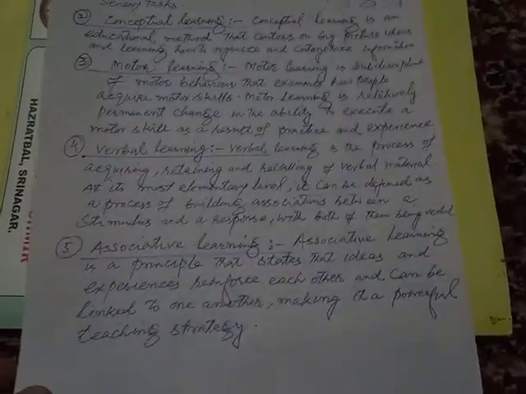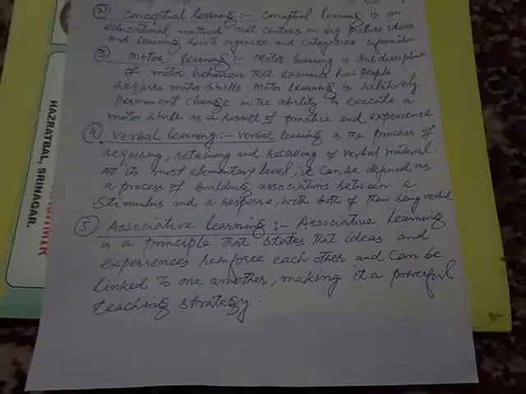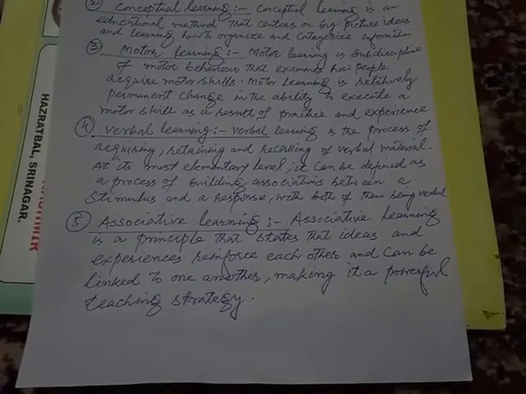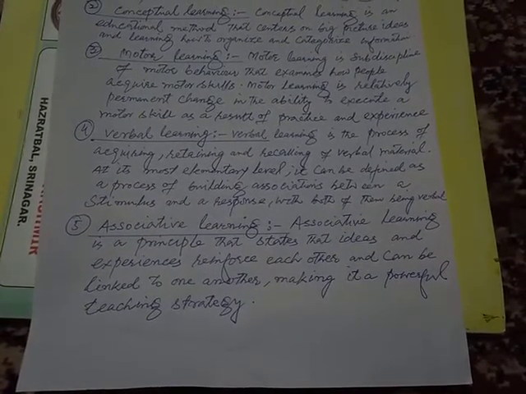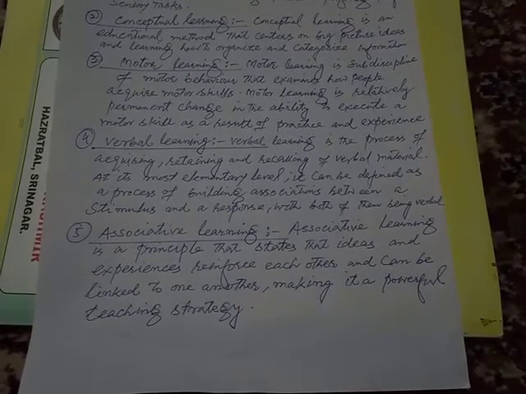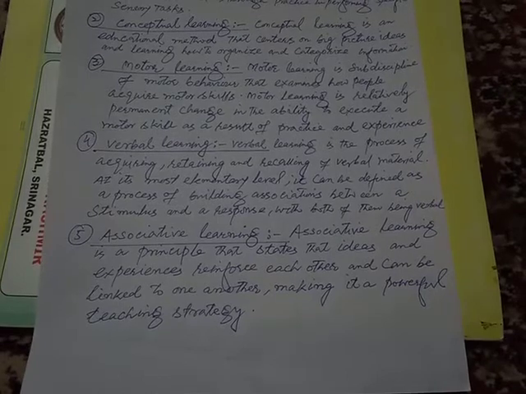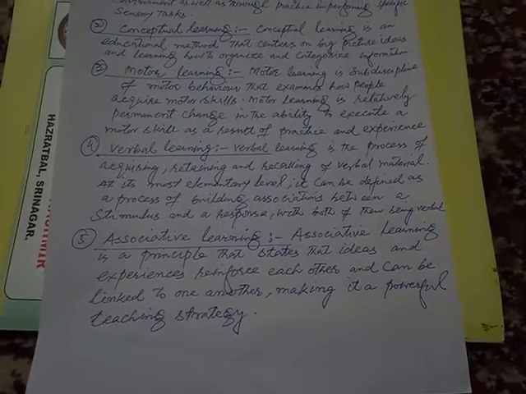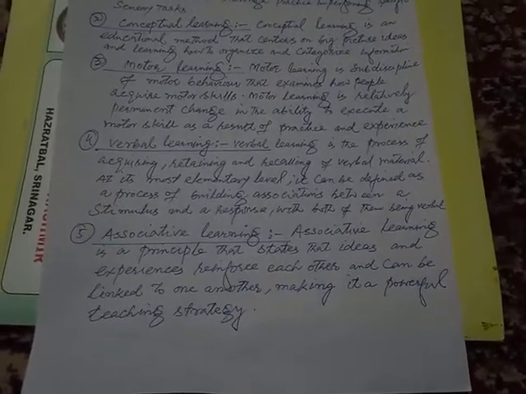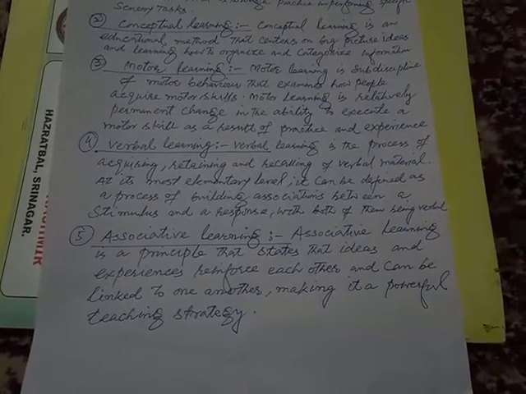Similarly, there is one more, that is associative learning. Associative learning is a principle that states that ideas and experiences reinforce each other and can be linked to one another, making it a powerful teaching strategy. There are different experiences and ideas that are based upon association.